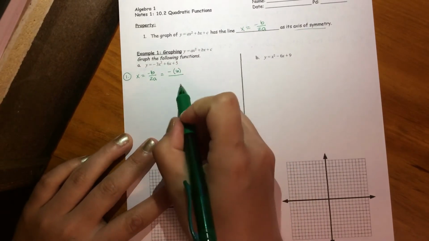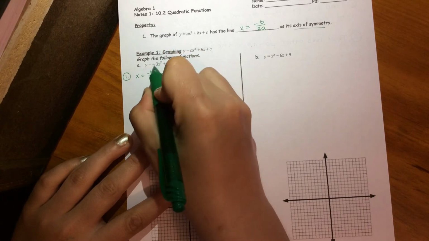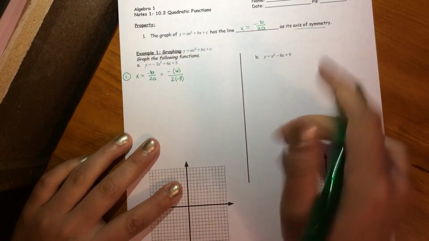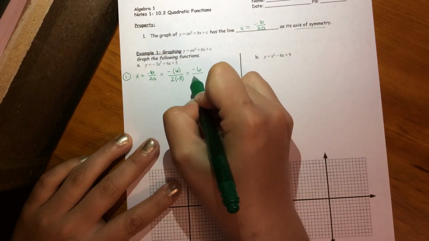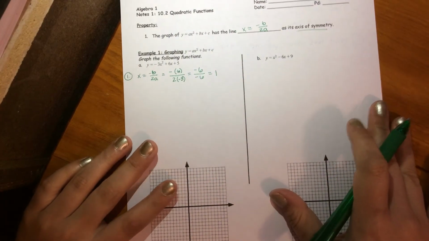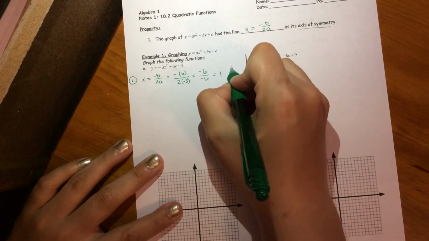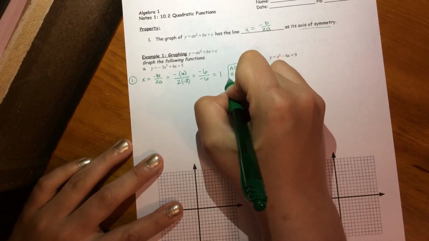Well, a is negative 3. So we substitute in like that. Then we simplify: negative 6 over 2 times negative 3 is negative 6 over negative 6, so we get 1. So the first part, our axis of symmetry equation, is x equals 1.